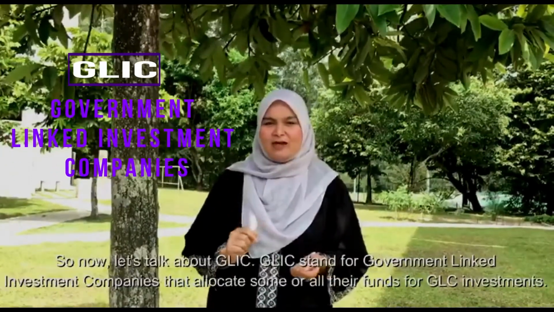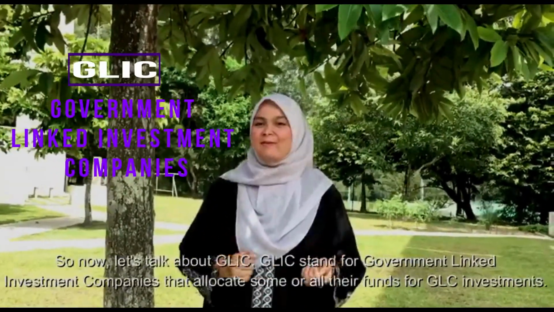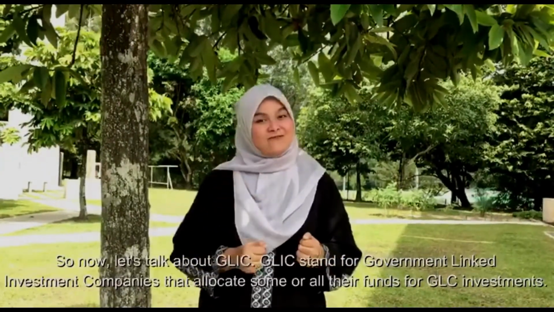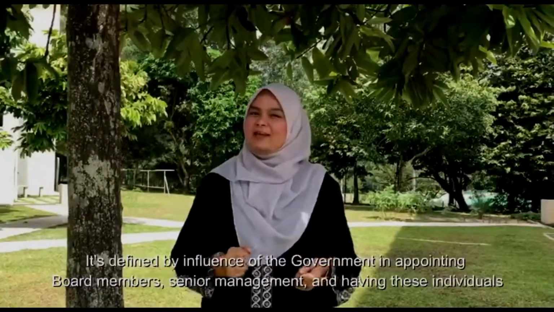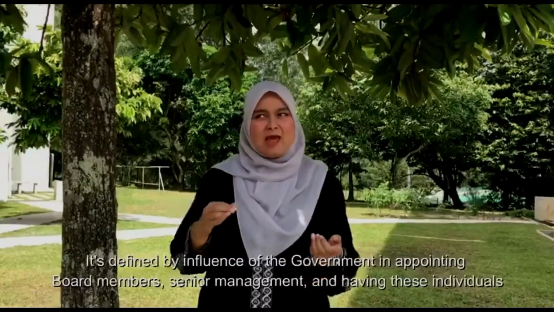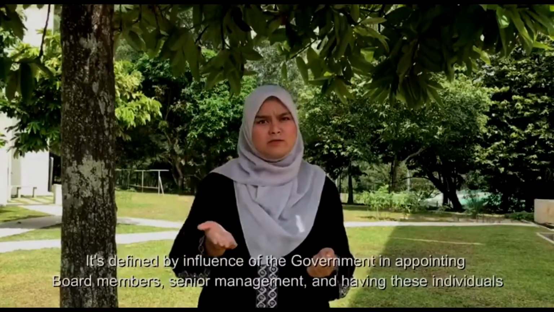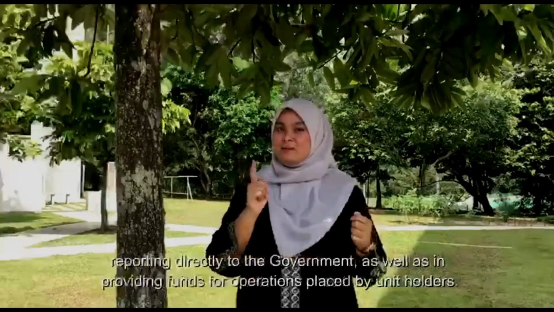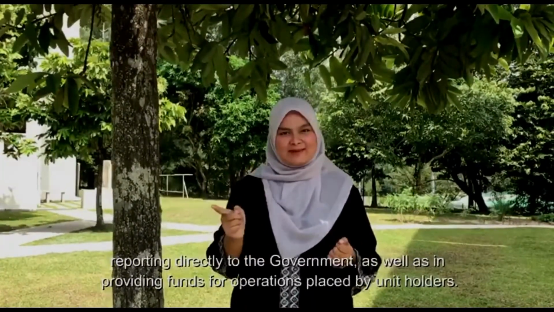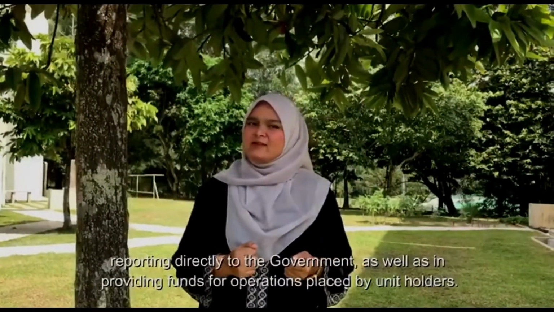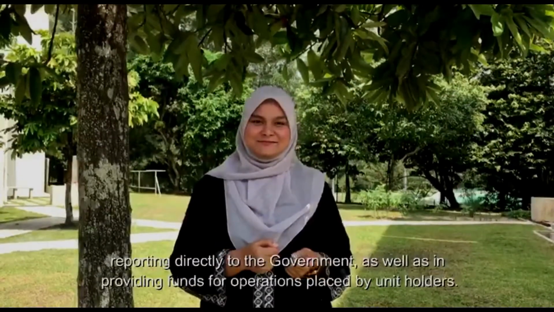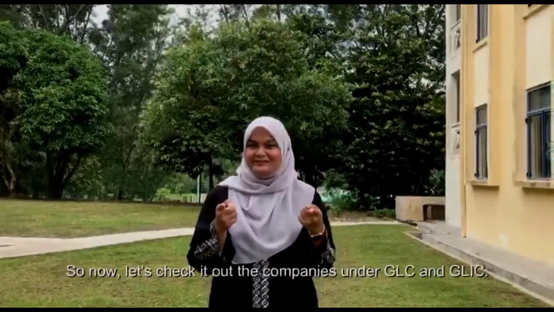GLIC stands for Government Linked Investment Companies. They allocate their funds for the GLC investment. It's defined by the influence of the government in appointing board members, senior management, and having individuals reporting directly to the government, as well as providing funds to the operation placed by the unit holder. So now, let's check out the companies under GLC and GLIC.